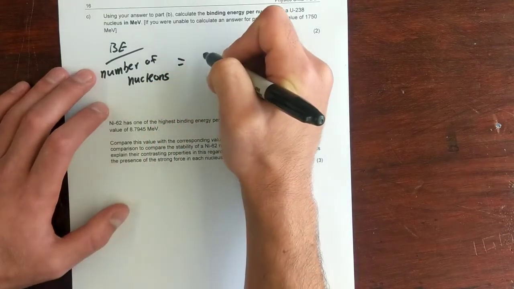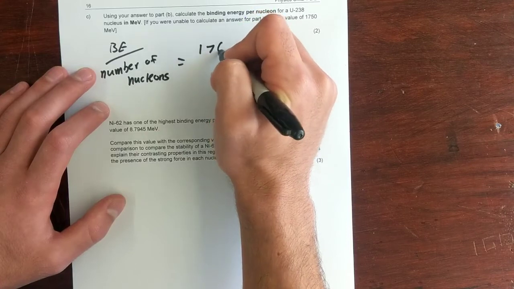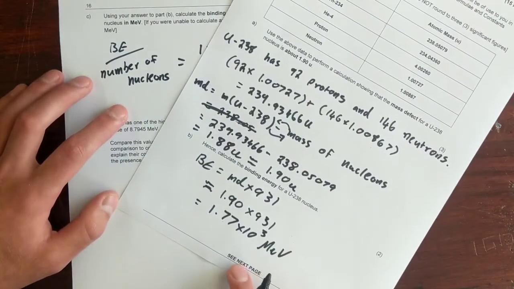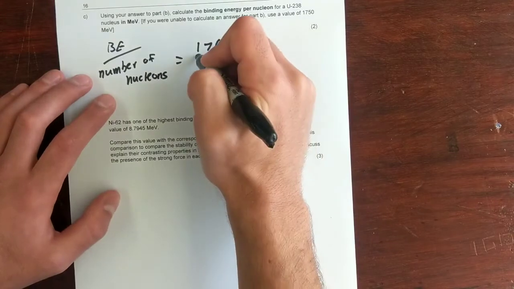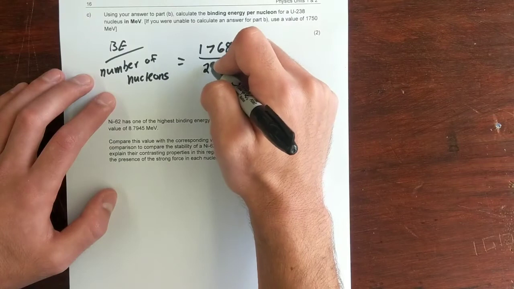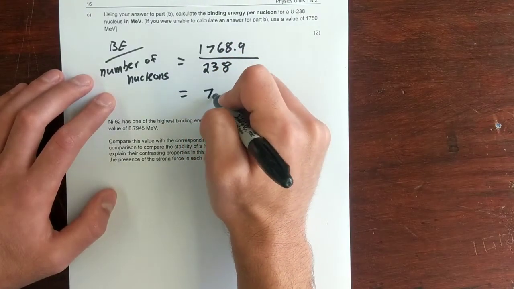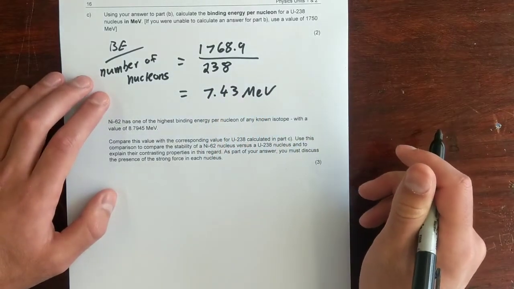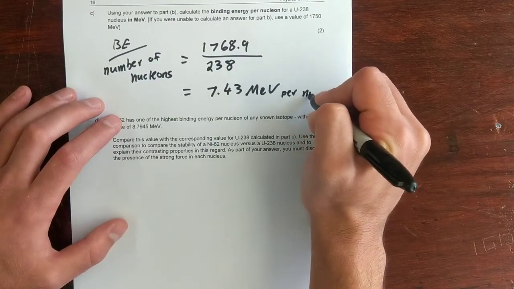In the previous question, we calculated the binding energy to be 1,768.9. We rounded that before to 1.77 by 10 to the 3, but now I'm writing it in full. Mega electron volts divided by the number of nucleons in uranium-238, which is of course 238. That will give me a binding energy per nucleon of 7.43 mega electron volts. And that is per nucleon.